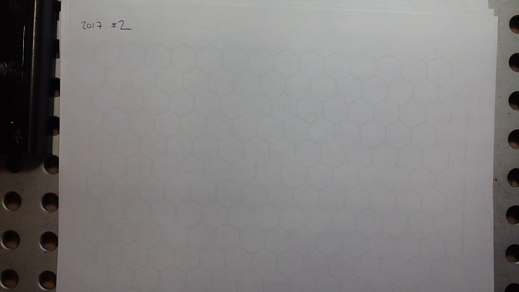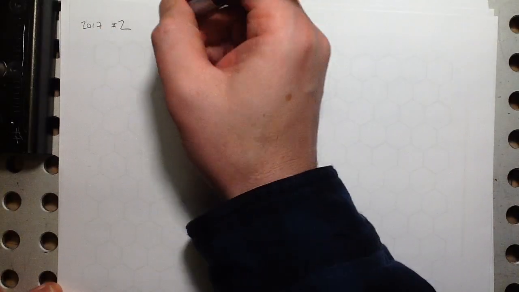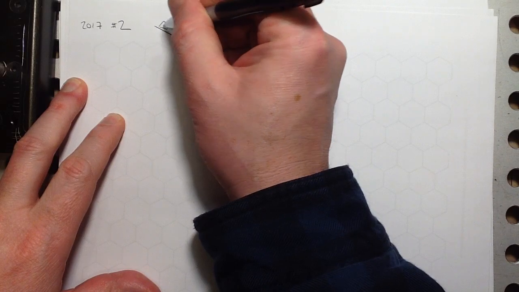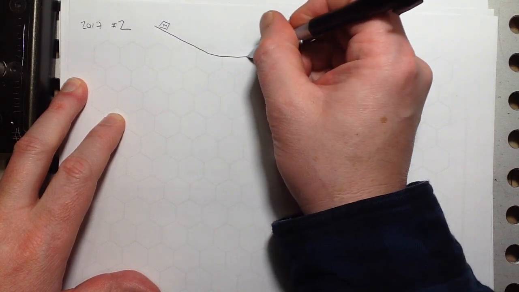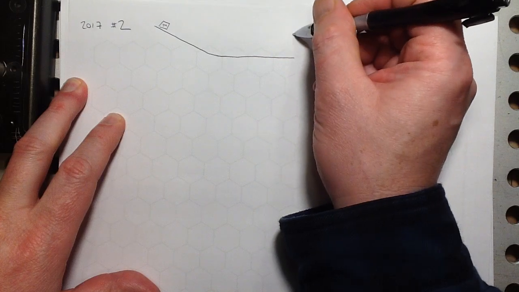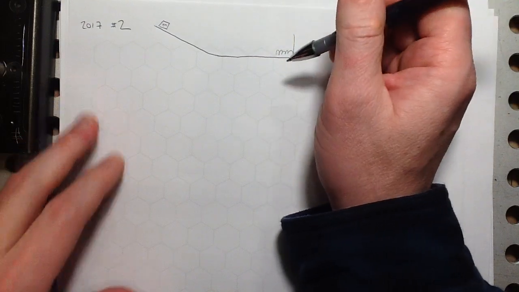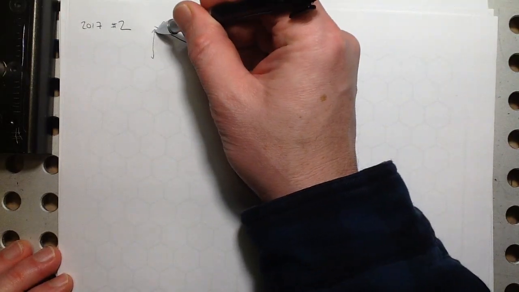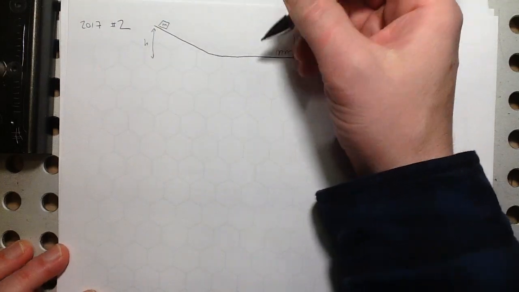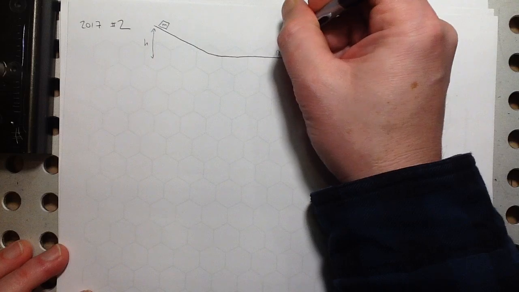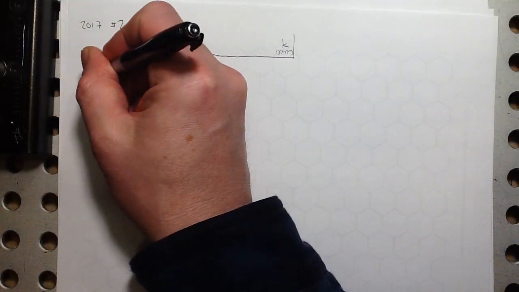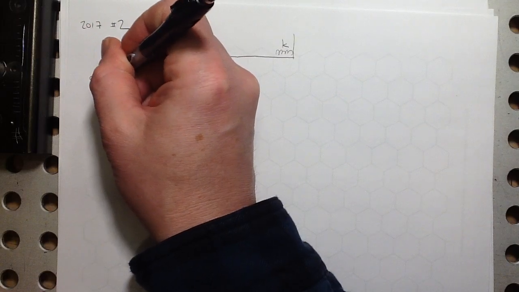Here's 2017, number 2. We've got a block being released from the top of a ramp. There's a mass of M, which is a flat part here, and then eventually it's going to collide with a spring. Everything is just labeled what we would probably guess. It's released from a height h, and the spring constant of the spring is k, and that's all we need, right? That's all we got.